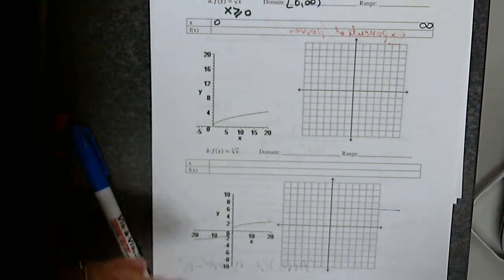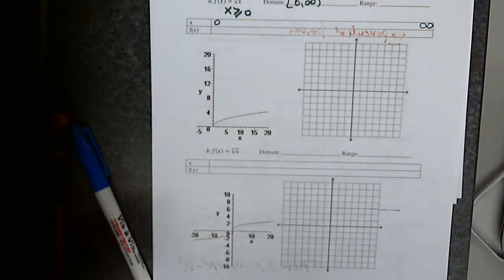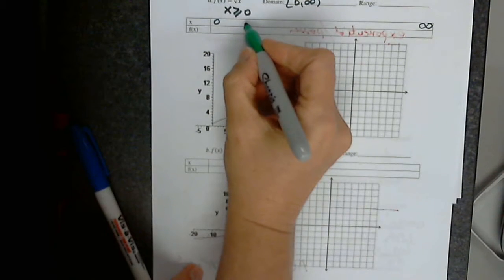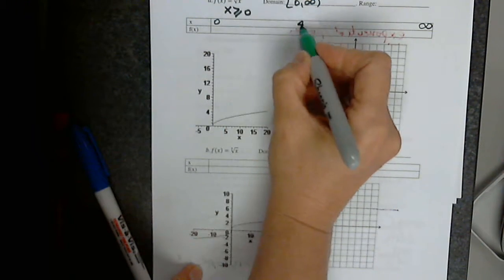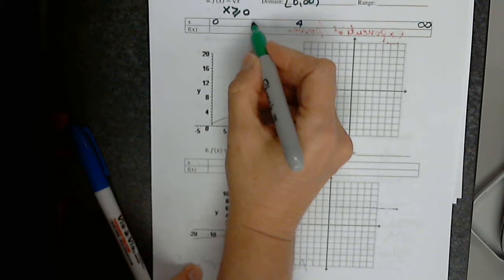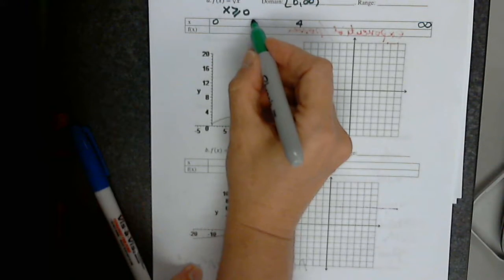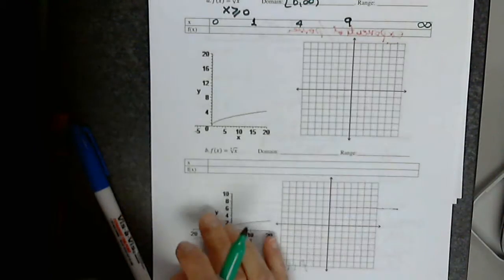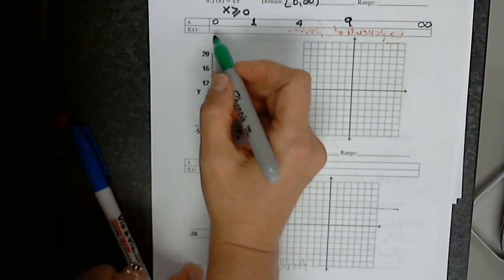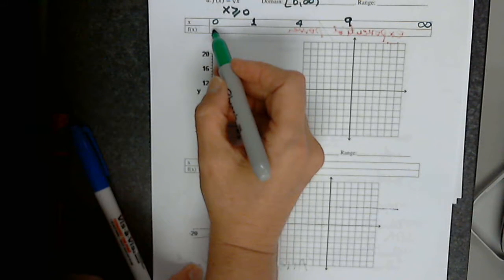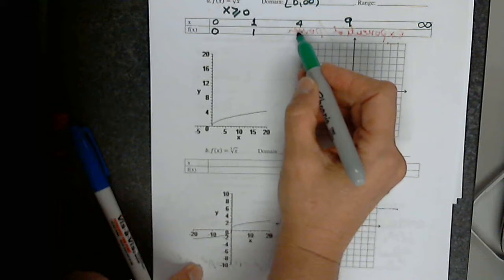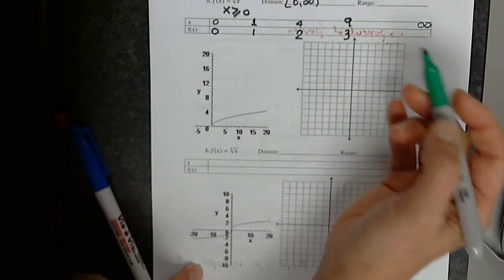I will pick some numbers and I have to pick 0. So give me a couple of numbers, 3 numbers. So 0 plus 2 more numbers. I cannot, I mean I can, but the square root of 2 is 1.41. Very good. And give me one more. The square root of 8 is a problem again. So the square root of 0 is 0, the square root of 1 is 1, the square root of 4 is 2, the square root of 9 is 3, that's it. So I have the graph.